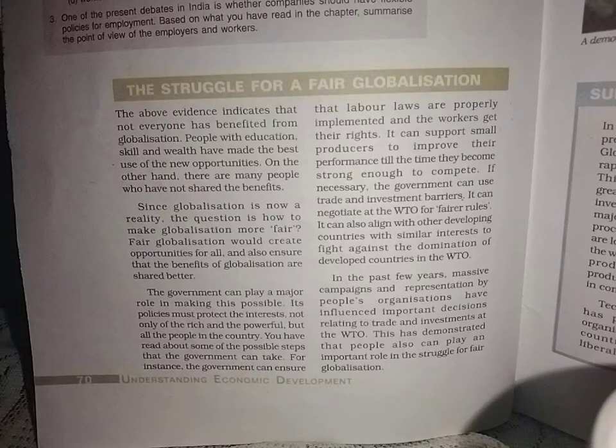It can also align with other developing countries with a similar interest to fight against the domination of the developed countries in the WTO. In the World Trade Organization, you know very well, there are some rich countries and they are not listening to the poor countries. So in this way, we have to motivate or take up some policies, and we have to align against the policies that these rich countries are adopting.